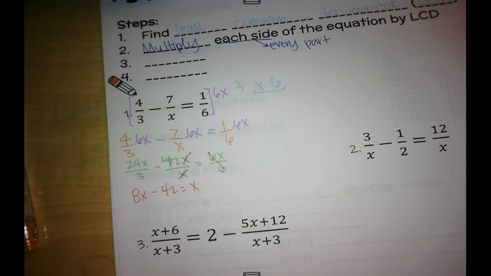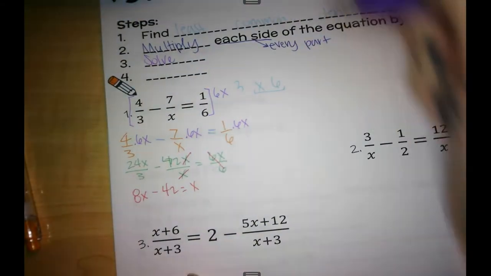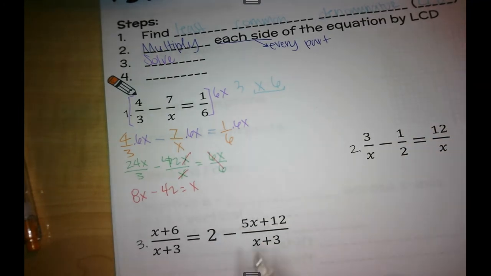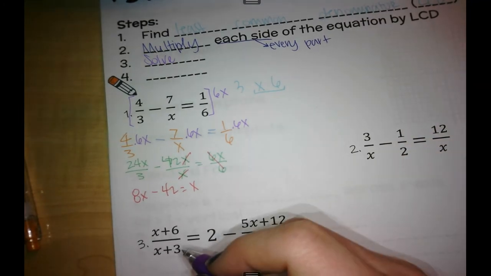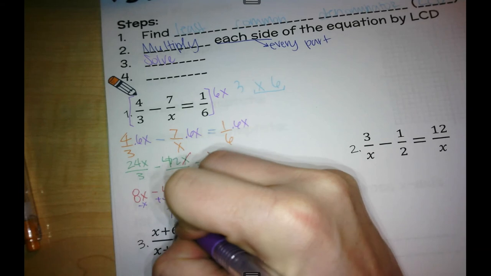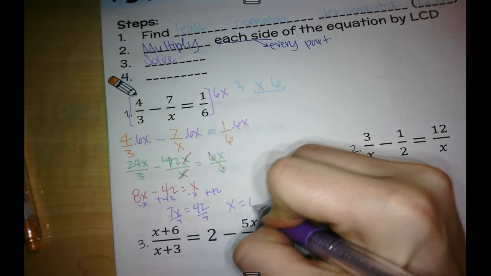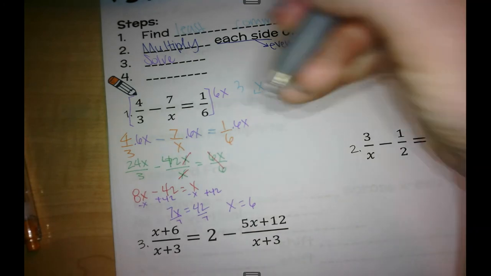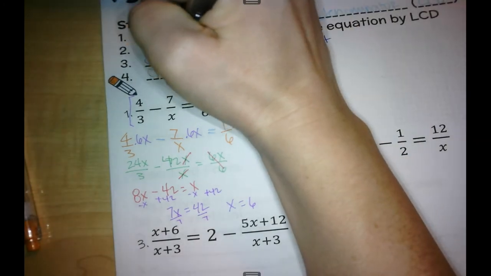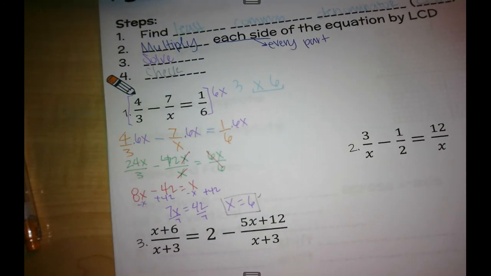And now I can solve for x. So let's add 42 on this side, subtract x on this side. 7x equals 42. Divide by 7. x equals 6. What is our last step always? To check it. This ends up working out. So x equals 6.